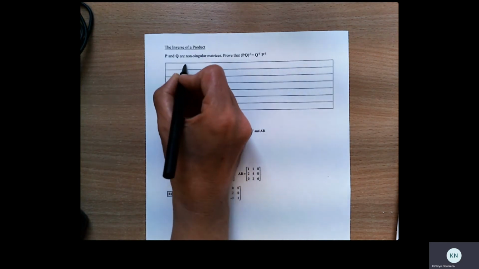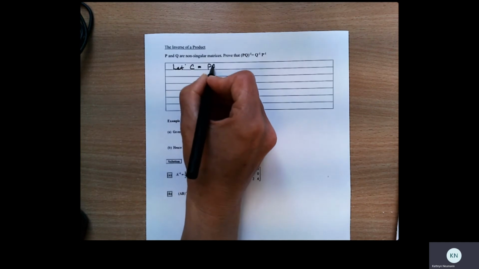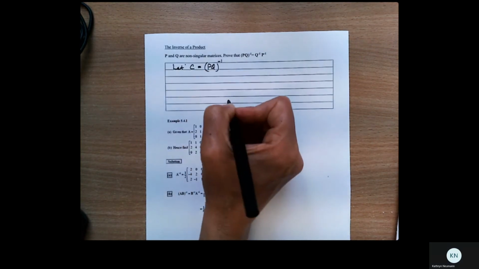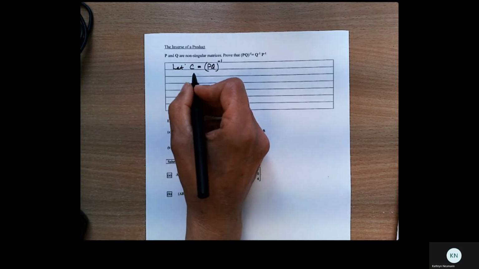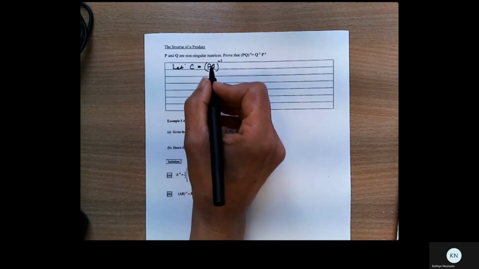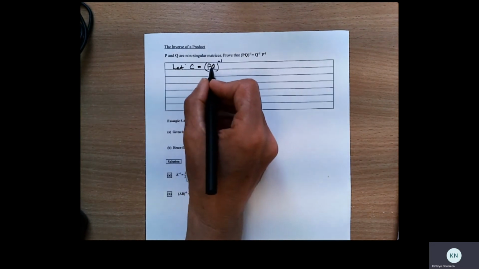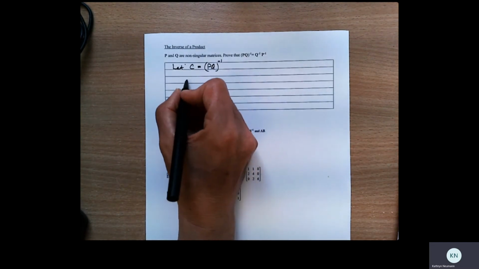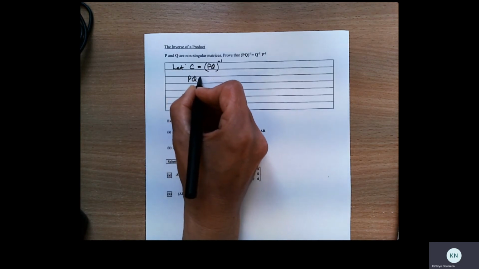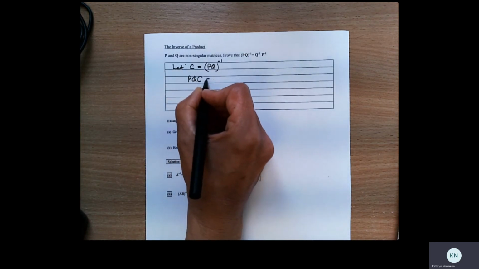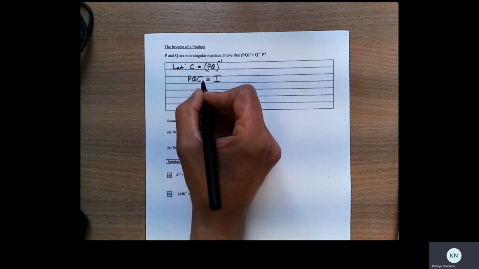Let's suppose that C is equal to PQ inverse. So we want to find this value here. So if C is equal to the inverse of PQ, then that means that if we multiply PQ by C, that's going to be the identity, because that's the definition of the inverse.